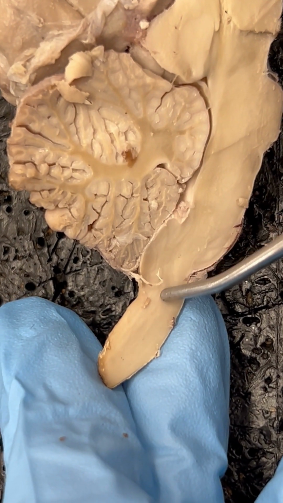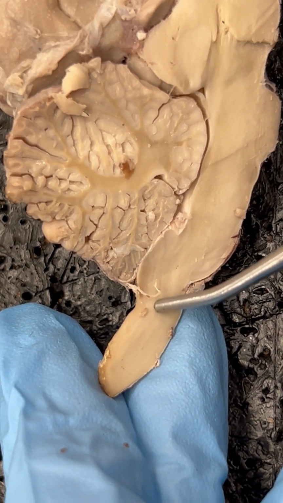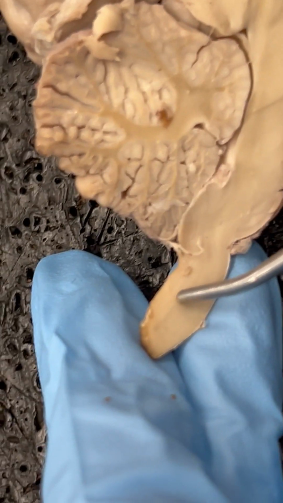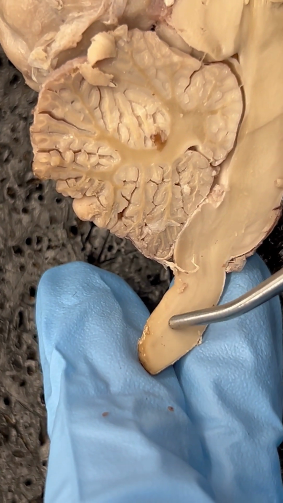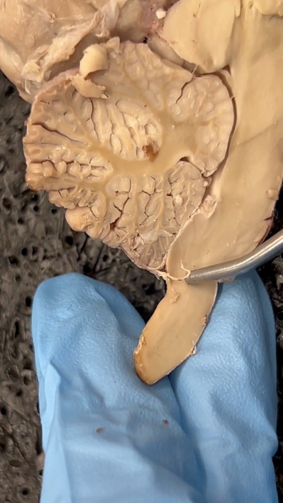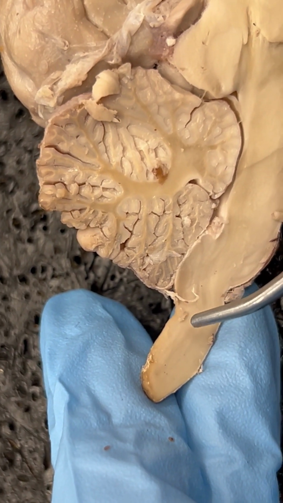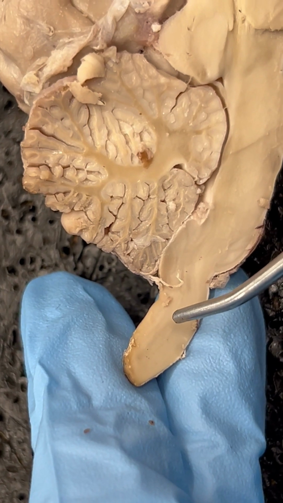Now, this is just a matter of shading that you can really see the difference. I suspect you'll be able to see it better on your specimen, but there is a slight difference in shading where the canal of the spinal cord is versus the rest of the spinal cord.